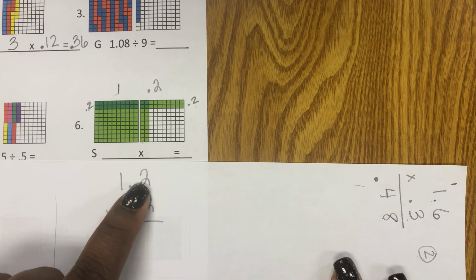So let's see, this is 1 group, this is our 2nd group, this is our 3rd group, 4th group, 5th group, 6th group, 7th group, 8th group, 9th group. So now let's see how many were in each group. So this is 1 whole, or I apologize, this is 1/10. So 10, 11, 12. That's 12 hundredths because each one of these represents 100.